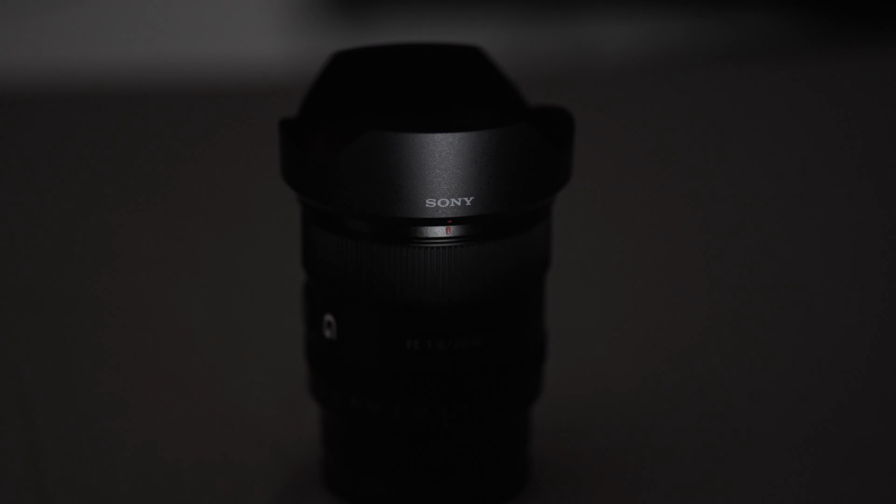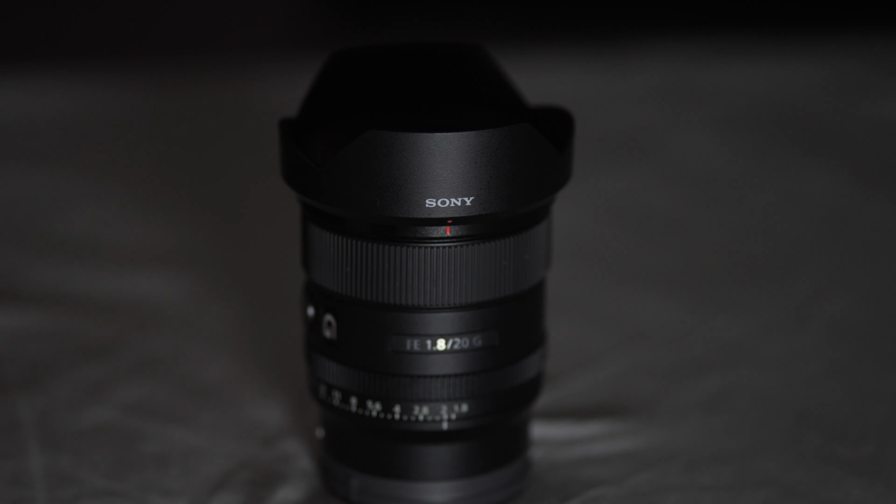This is the Sony 20mm f1.8. And this is the first lens that I got with my Sony a7 IV. And we're going to talk about 20mm lens or wide angle lenses in general, but in particular this lens. So let's get into that.